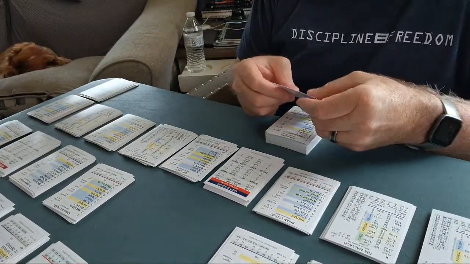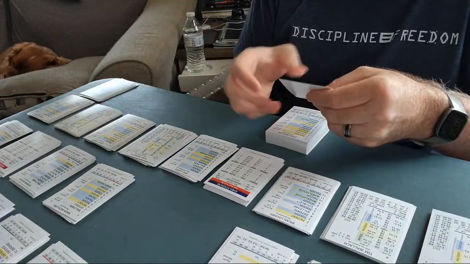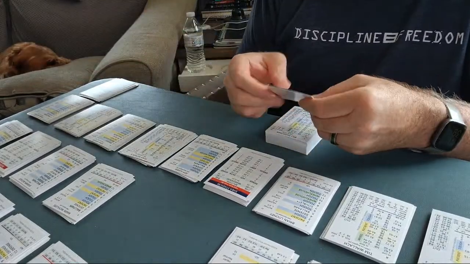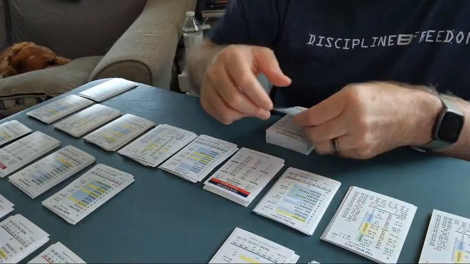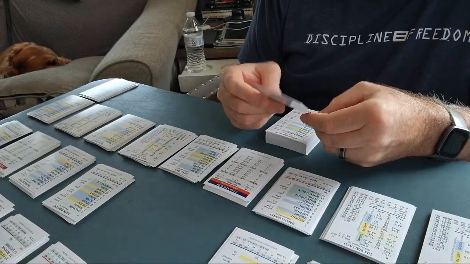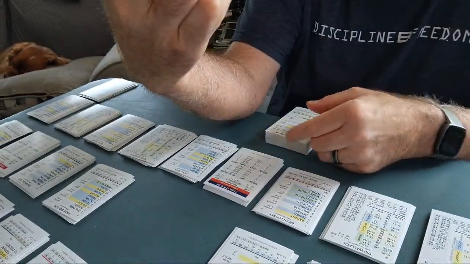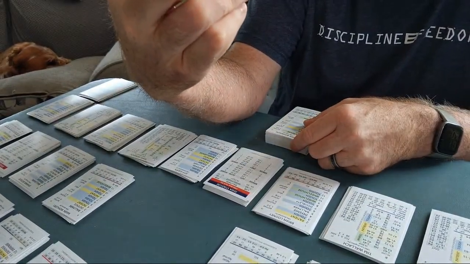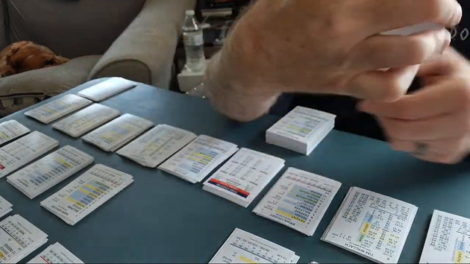Matt Nokes, New York backup catcher. Don Pall, reliever for the Yankees. John Briscoe for the A's. Bill Haselman in Seattle. Randy Johnson, 23 games started, 13-6, 3.19. How many strikeouts? 204 strikeouts in 172 innings, just 132 hits. Pretty damn good card for Johnson.